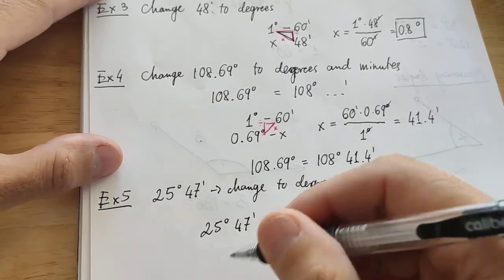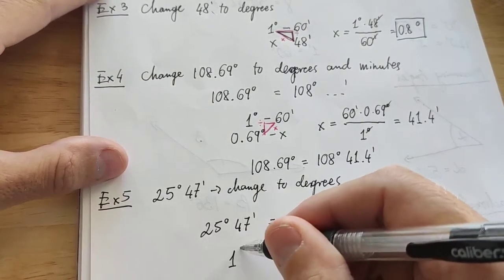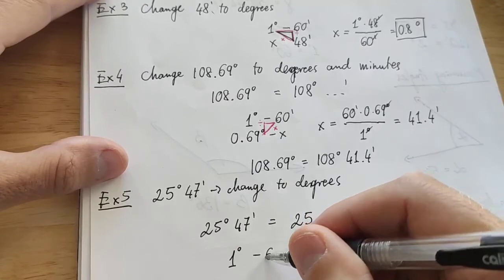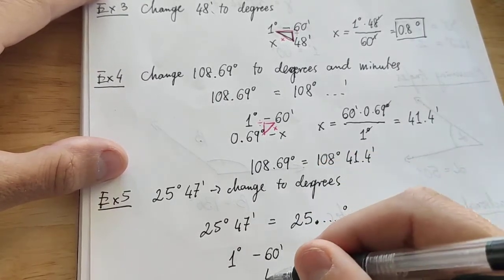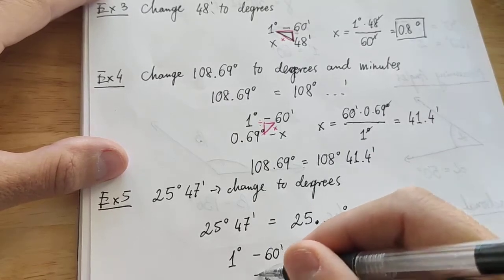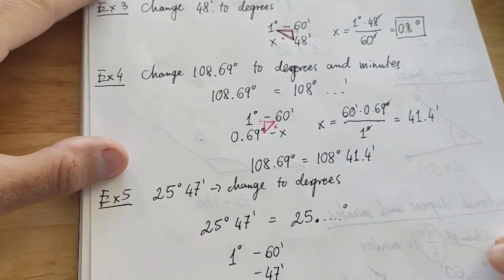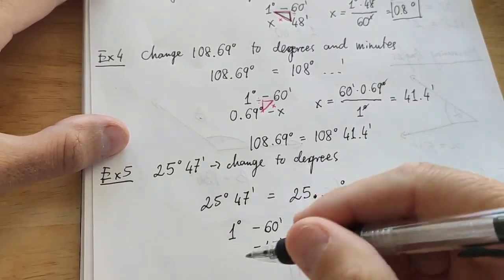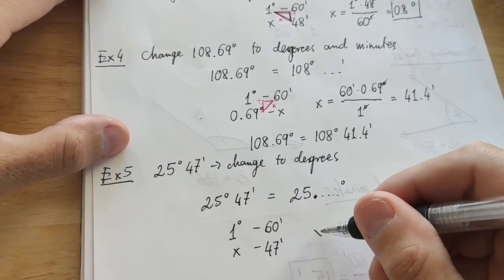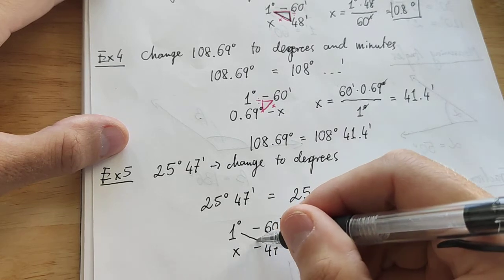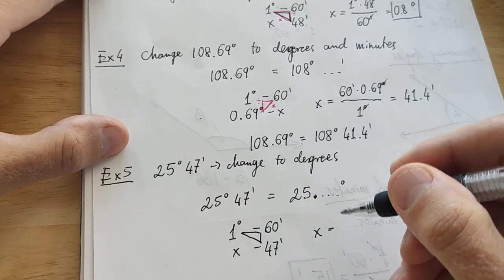Okay, I start the same way as usual. So 1 degree, 60 minutes. Now I put that 47 minutes under minutes, 47 minutes. Yeah, I'm not going to touch this degree, right? I'm just changing 47 minutes to a portion of a degree. Okay, so x will be multiply these and divide by 60.